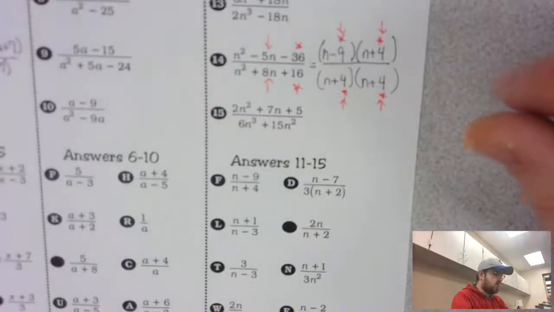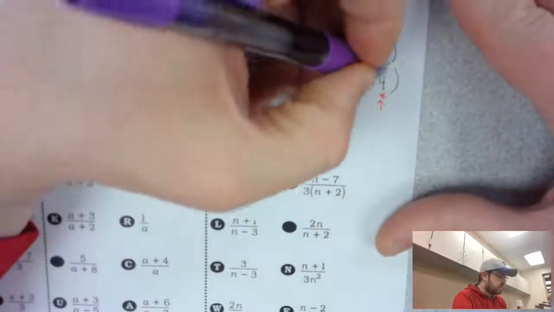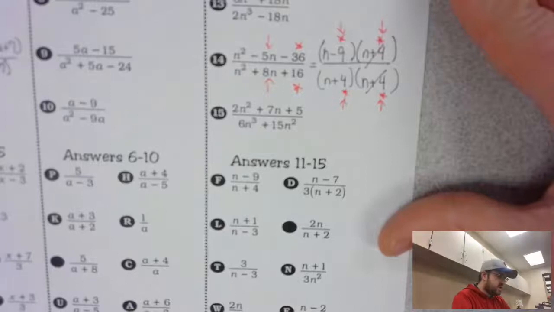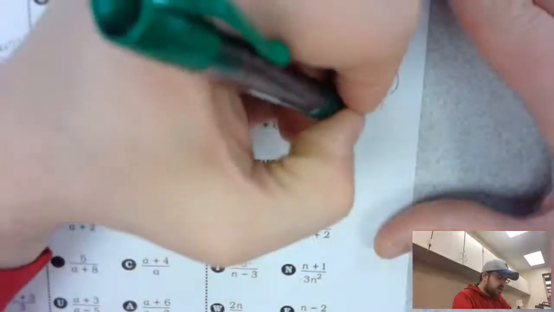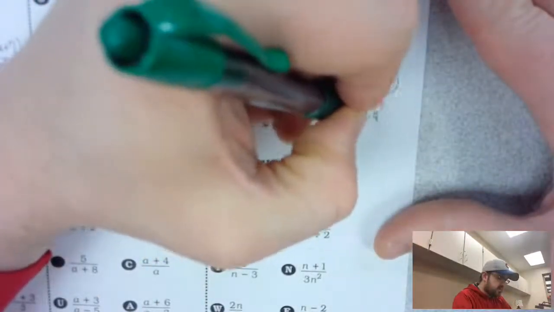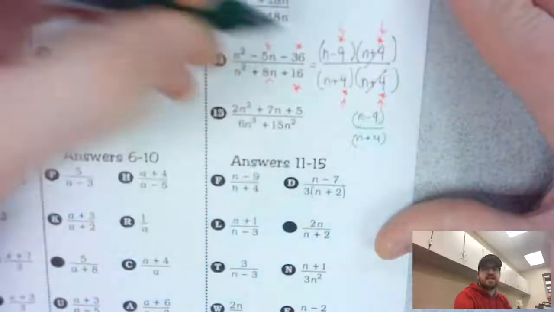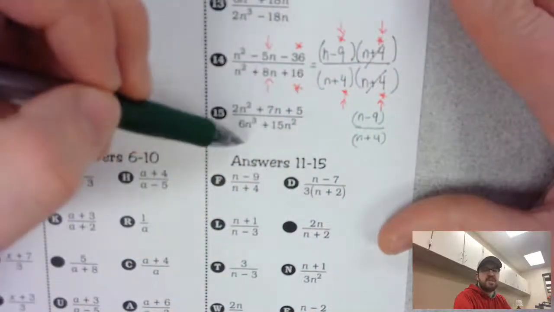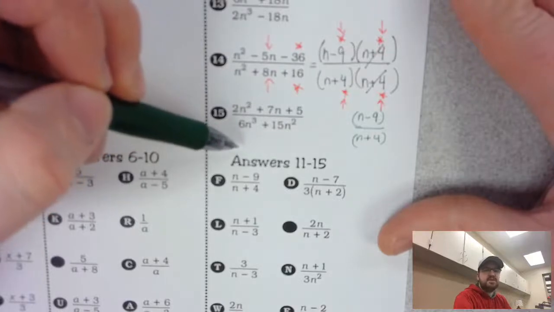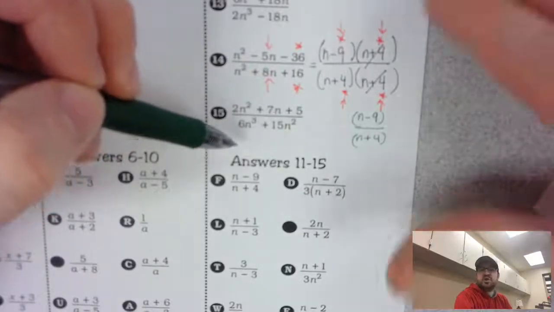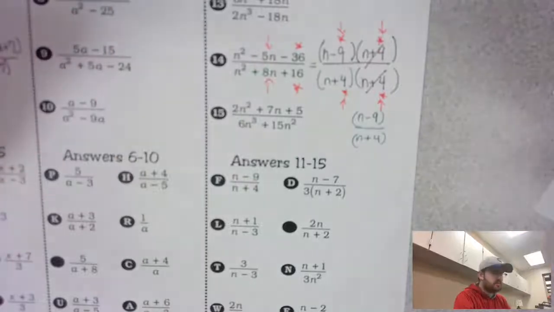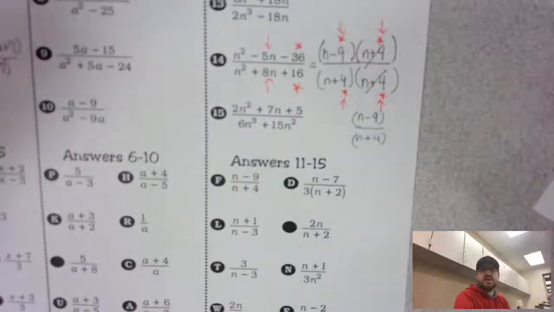So what do we have? If we cancel out common factors, our final answer is n minus 9 over n plus 4. It looks like I'm taking some space up that would go into problem 15, so please be mindful that maybe I'd want to show the work for number 15 on the back side.